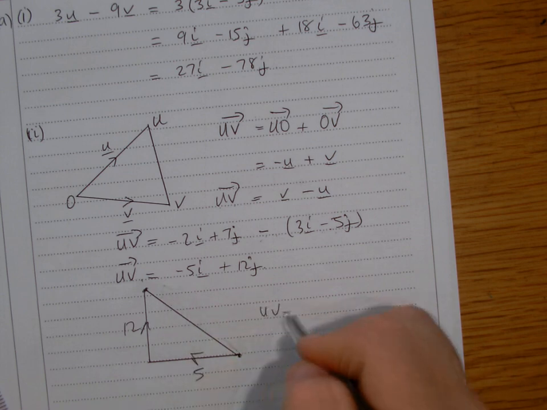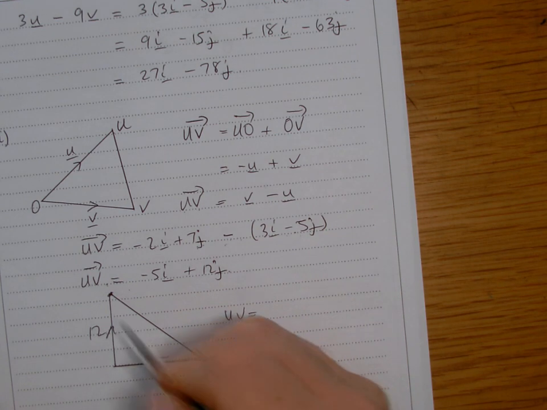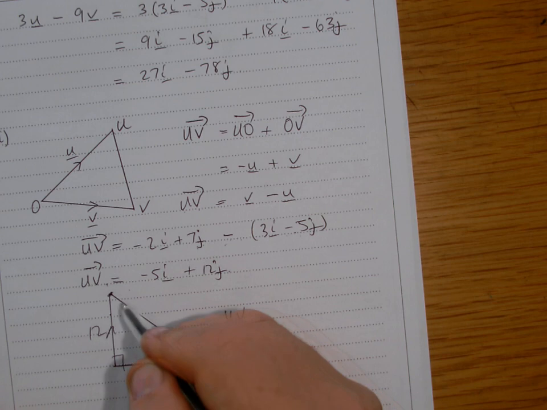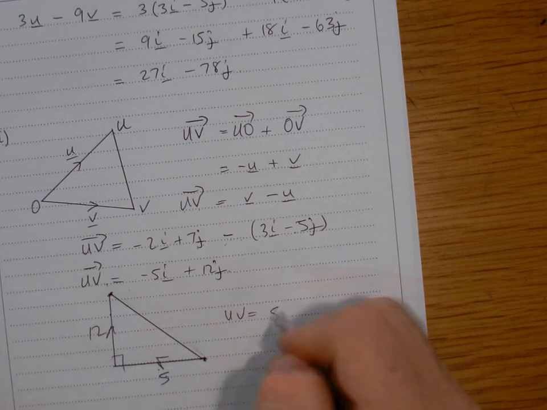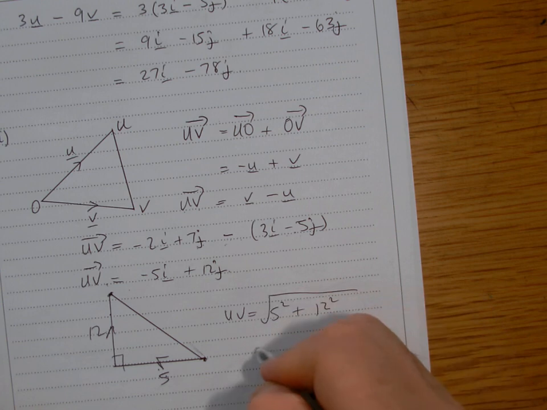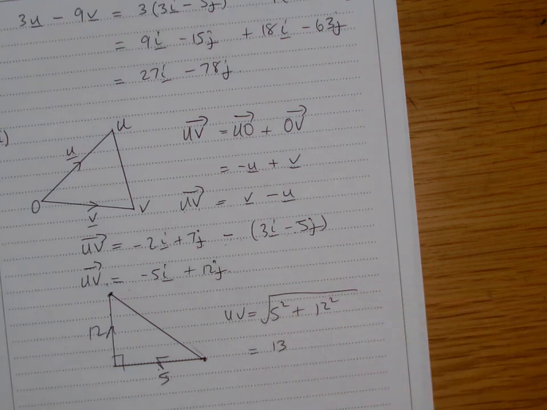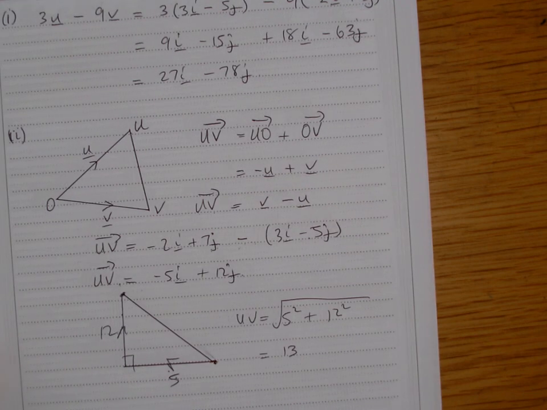So UV will literally be using Pythagoras, that squared and that squared. Right angle triangle because it's going across and then up. So it's 5 squared plus 12 squared, and whatever that is, you square root it, and we get our answer to be 13.